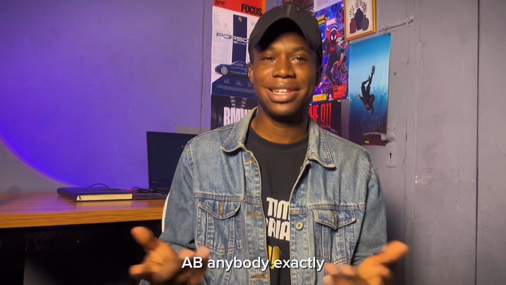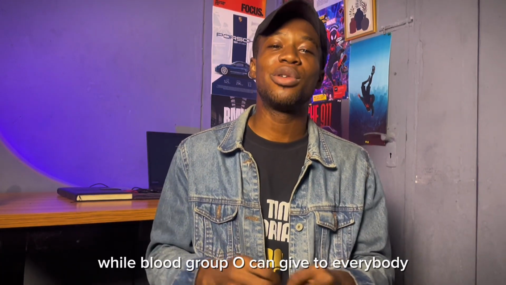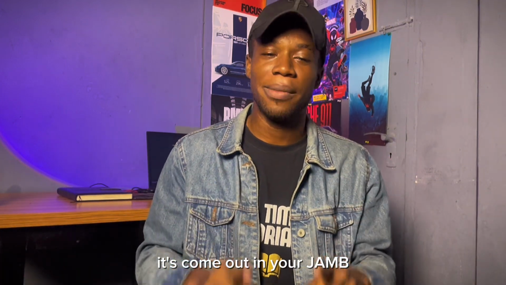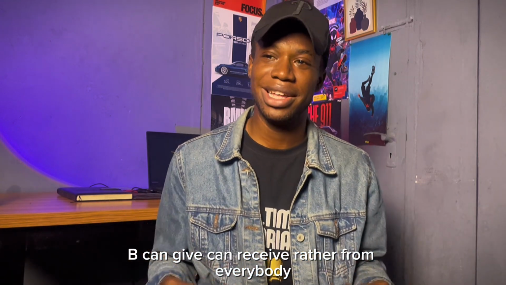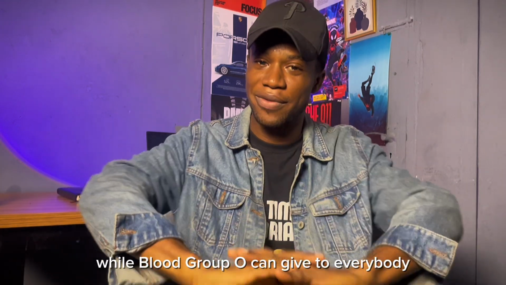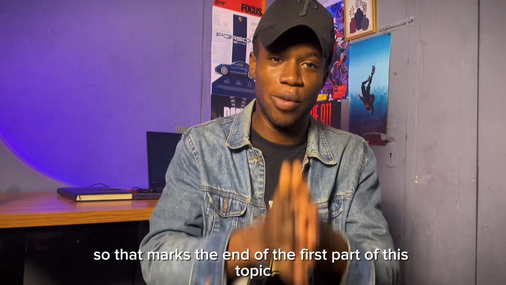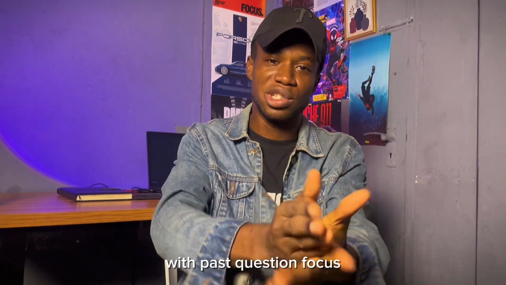Anybody. Exactly. Blood group AB can receive from anybody, while blood group O can give to everybody. That's the difference. If it comes out in your JAMB, blood group AB can receive from everybody, while blood group O can give to everybody. So that marks the end of the first part of this topic, variation. The next thing I'm going to do is adaptation with past question focus.